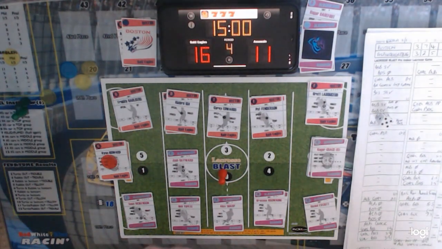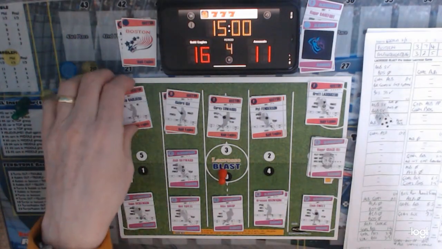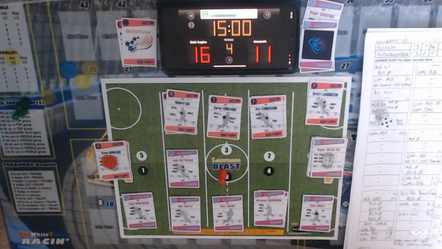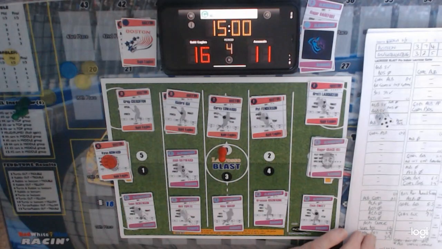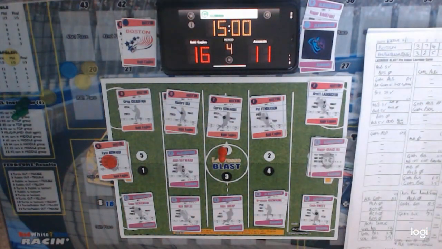And we have an 11. An 11 is a loose ball. Team with the most squares. One and one, so it goes to Boston, so Albuquerque turn the ball over. 2 minutes to go.